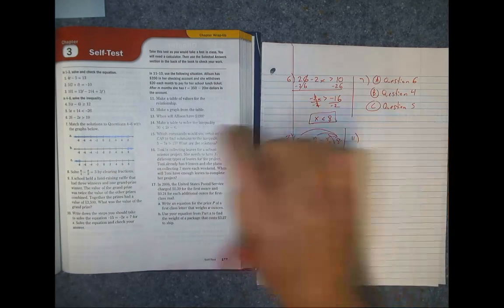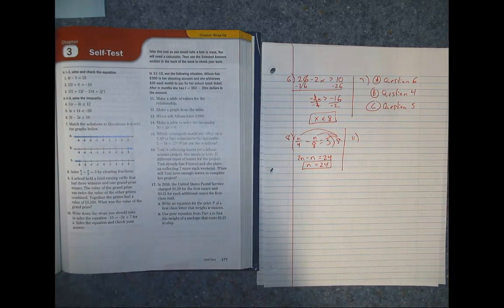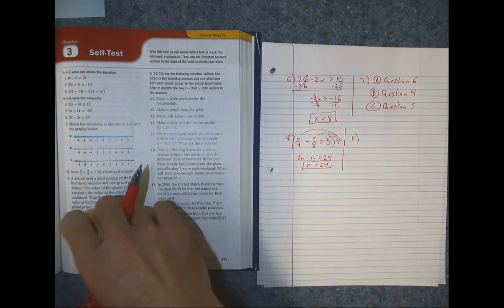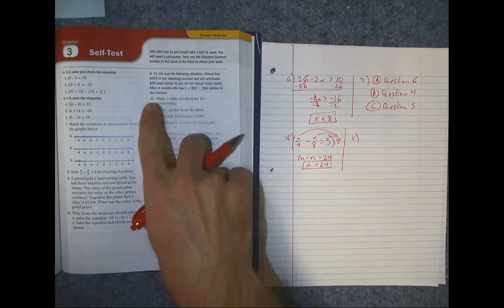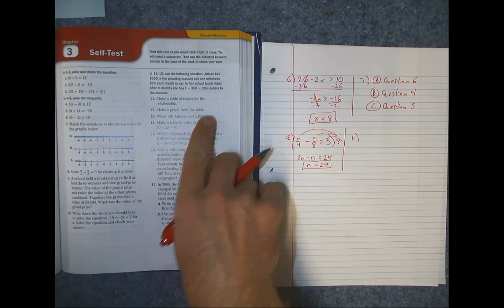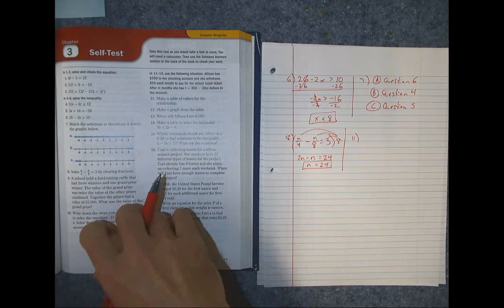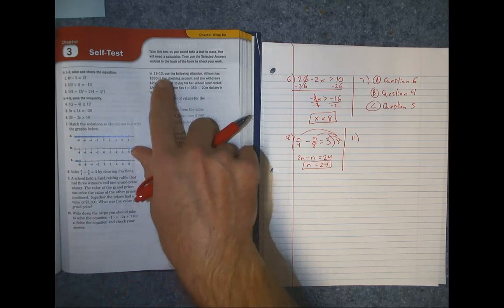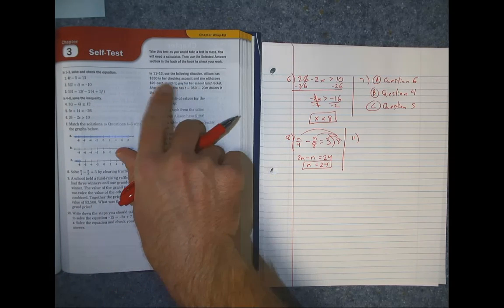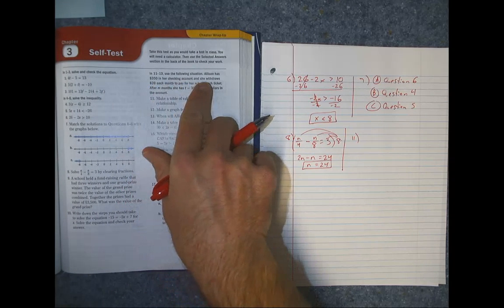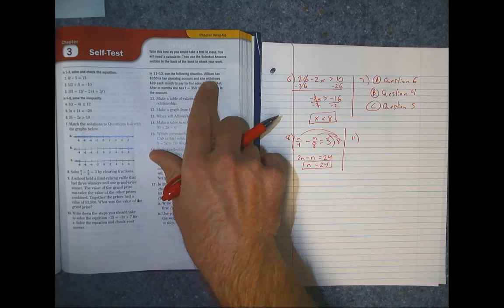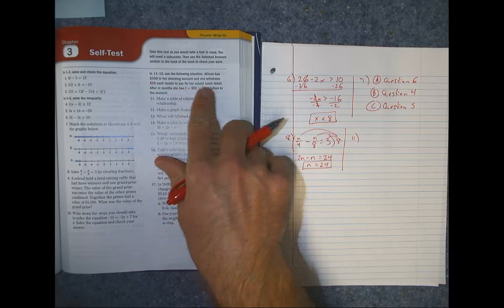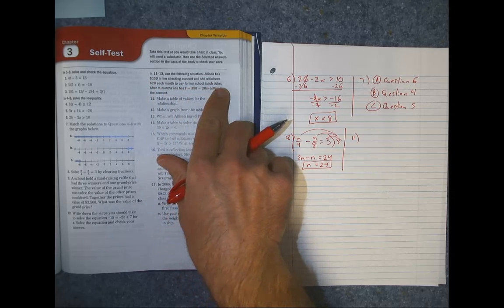Okay, number 11. So for 11 through 13, we're going to use this situation. And if you just look ahead, we're going to make a table, we're going to make a graph, and then we're going to answer the question. Okay, so number 11, let's talk about the situation first. Allison has $350 in her checking account. That's what she starts with. She withdraws, so takes out $20 each month to pay for school, her lunch ticket.